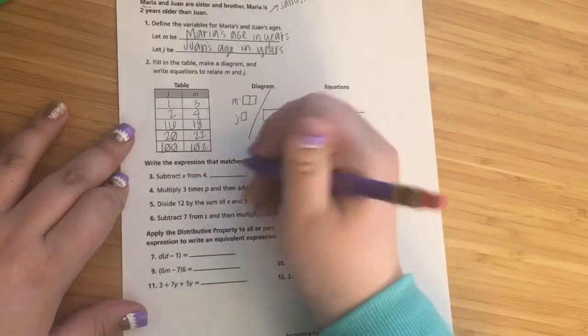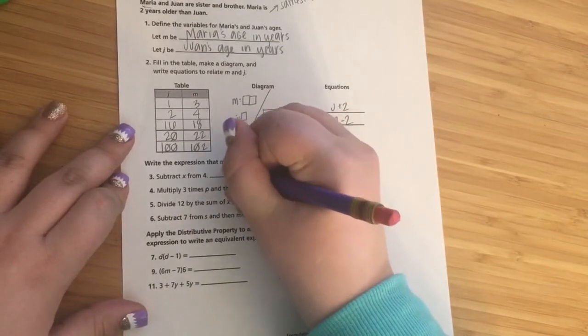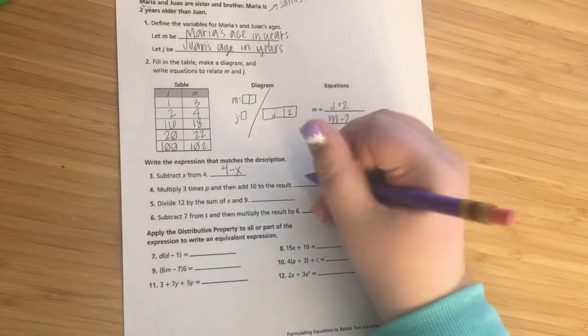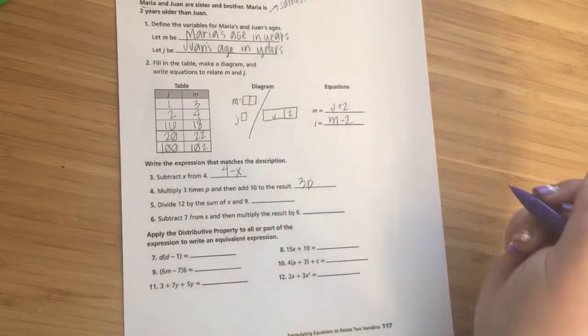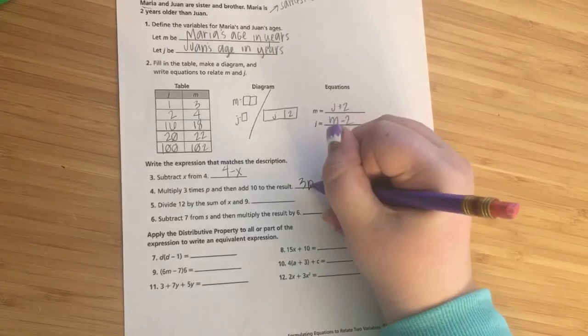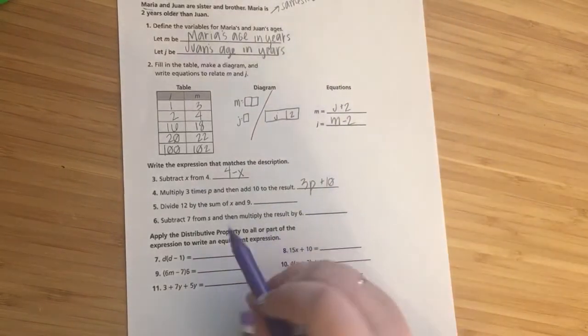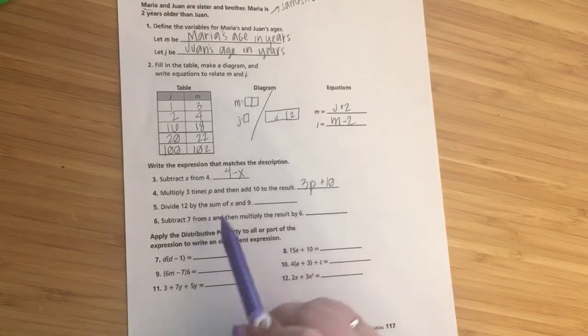So we're going to write the expression that matches the description. Subtracting x from 4. We're taking away x from 4. The x should come second. Multiply 3 times p and then add 10 to the result. So 3p plus 10. I don't know what p is, but that's as far as it can go.